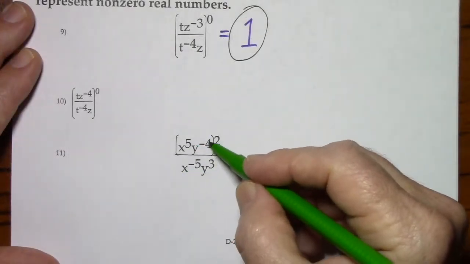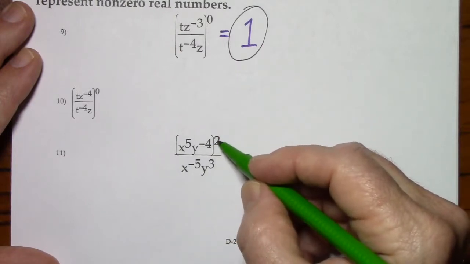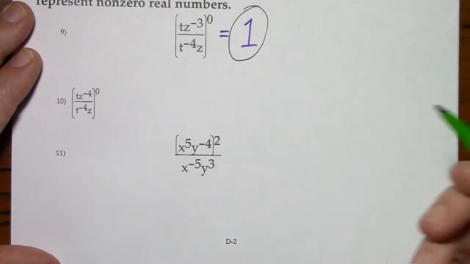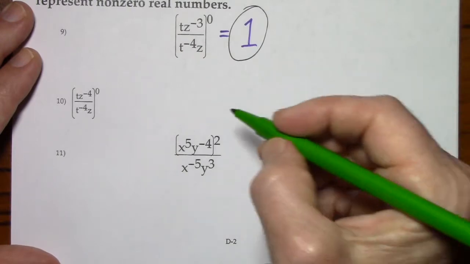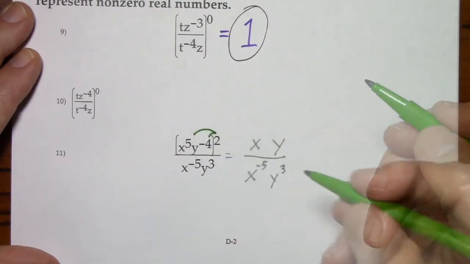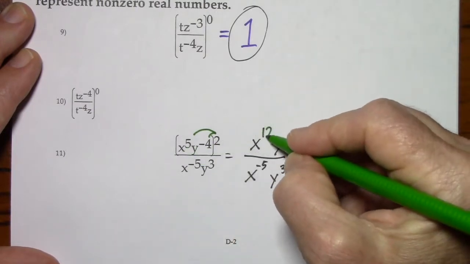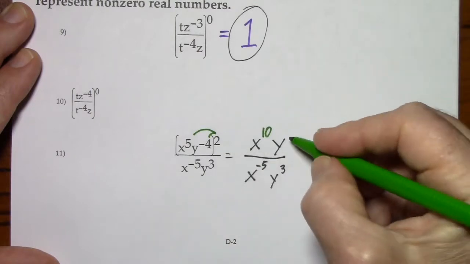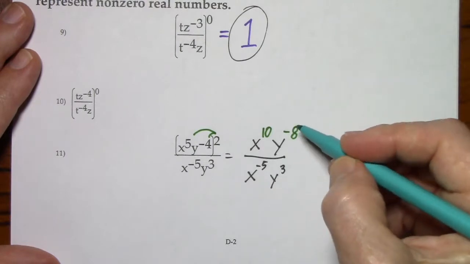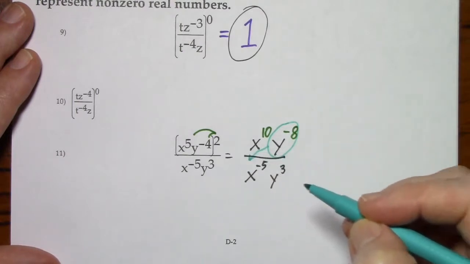In this case, I cannot take this y to the negative 4 and push it down because it has to get raised to this exponent first. The parenthesis only applies to what's in the numerator, so that's why I need to get rid of the parentheses. So we'll use the power rule, send the 2 in. So 5 times 2 is 10. Negative 4 times 2 is negative 8. So now I can take the reciprocal of y to the negative 8, push it across the line, and change the sign.